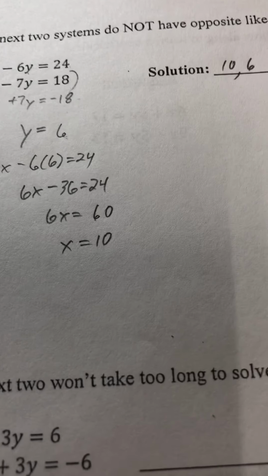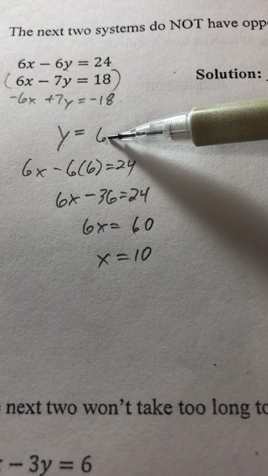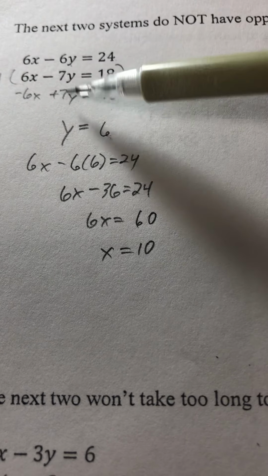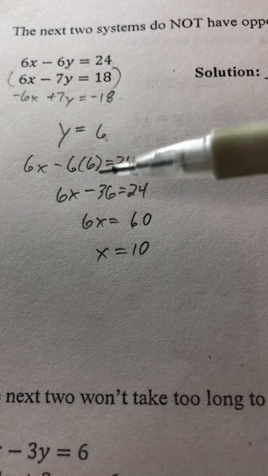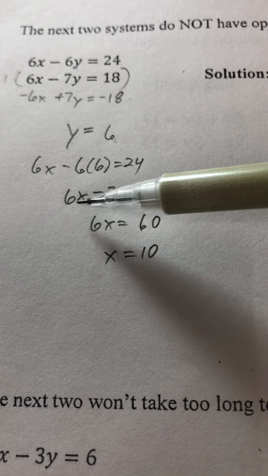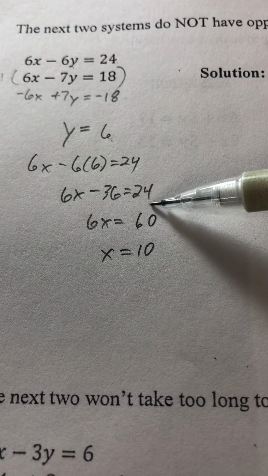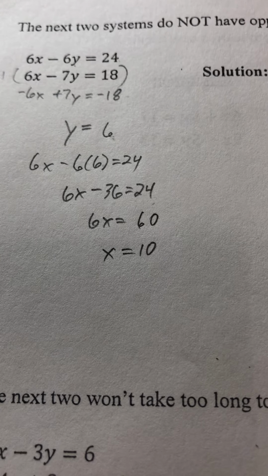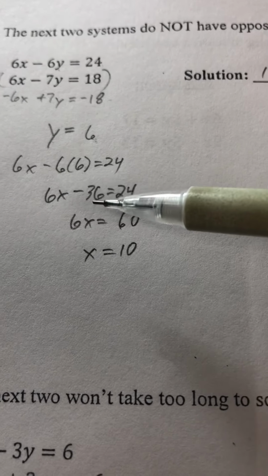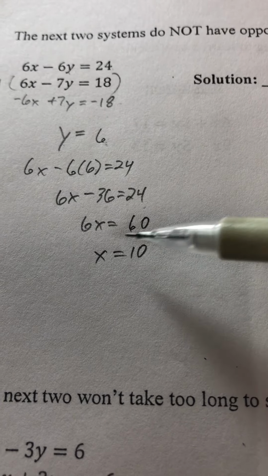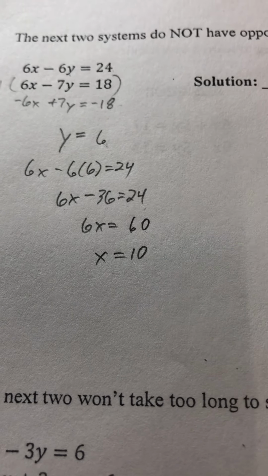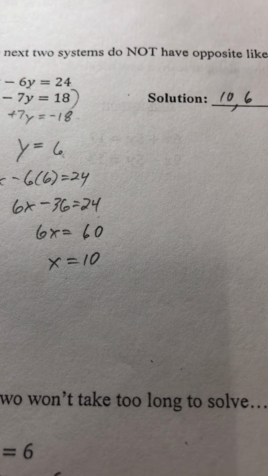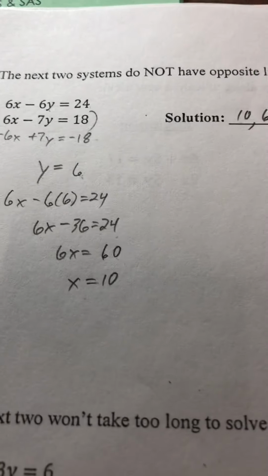Then I substituted that y value 6 into the first equation. It doesn't matter which equation you go with, you'll get the same answer. So I have 6x minus 36 equals 24, because -6 times 6 is -36. Then I added 36 to both sides, and 60 divided by 6 gave me 10. So my answer is 10, 6. My x value is 10, my y value is 6.